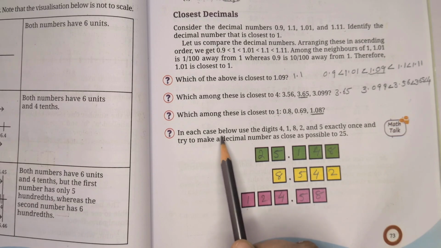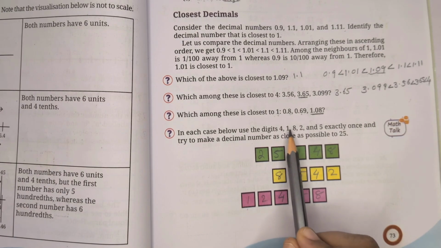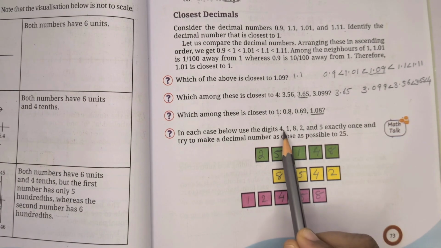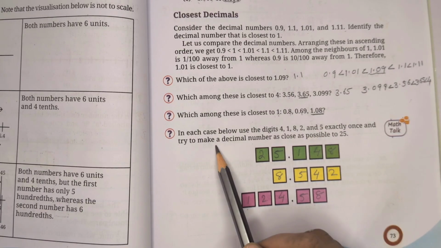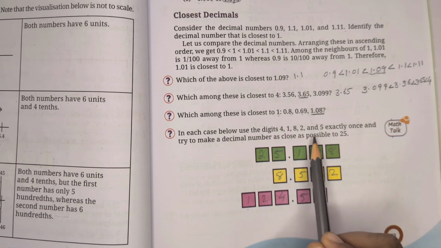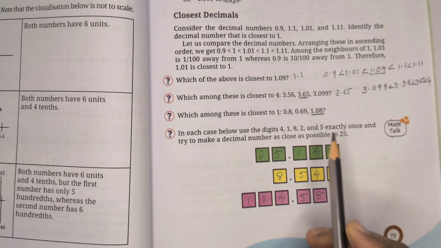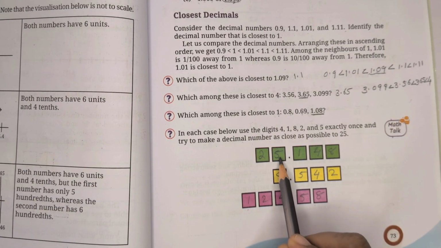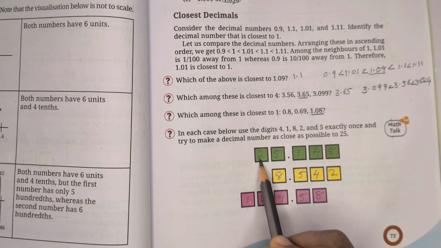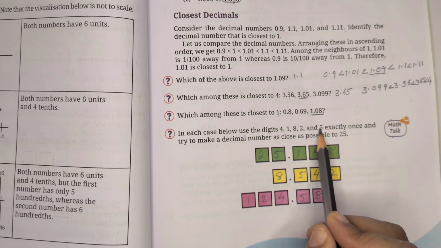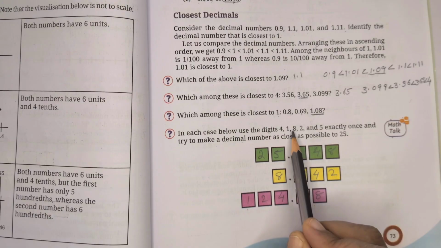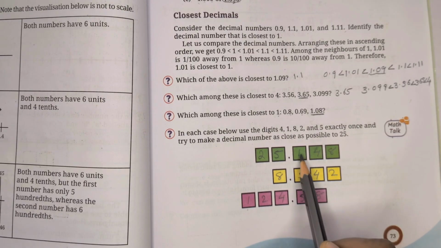In this question, each case below use the digits 4, 1, 8, 2, 5. Only these digits we can use exactly one time. And try to make a decimal number as close as possible to 25. Here 2 places, that means 1s and 10s place are there. So we can make that as 25 point. The 2 and 5 already we used. The rest of the digits and the smallest one, 148.